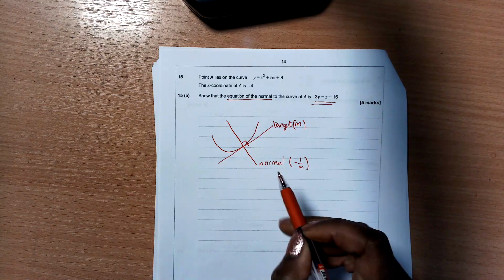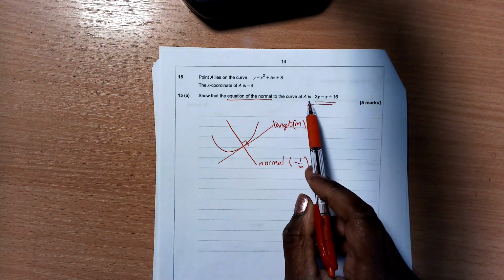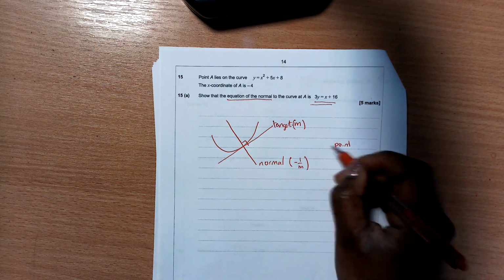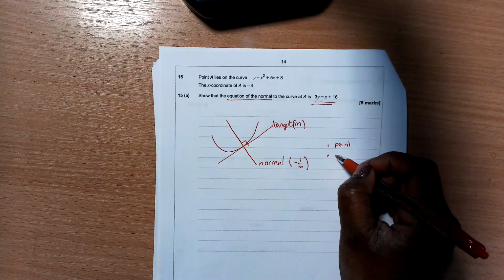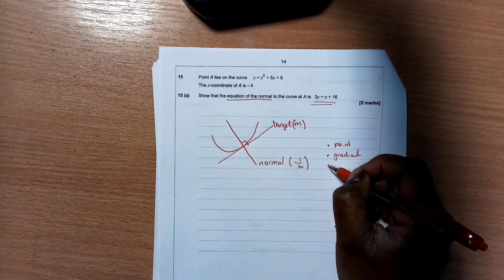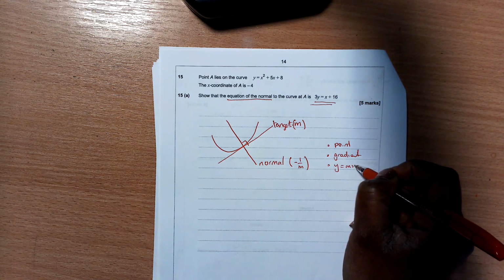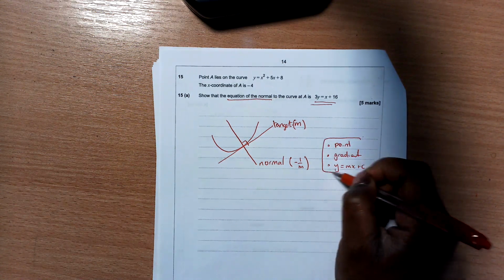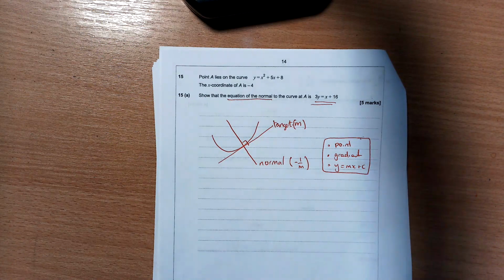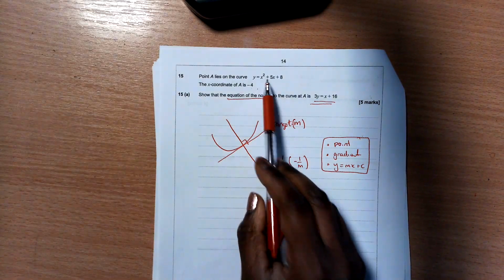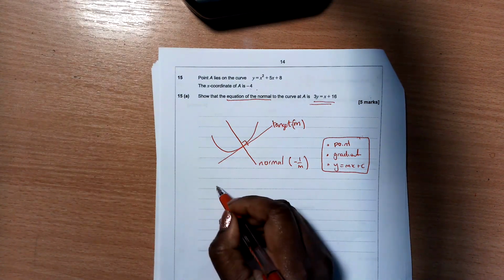So I need to find the equation of the normal, I'm going to need a point, and I'm going to need the gradient. And when I have these two things, I substitute them into y equals mx plus c. That's what I need to find the equation of a straight line. It's my ingredients. So do I have a point? Not yet. I now have the x coordinate, but I don't have the y. So let's quickly go and find this point.